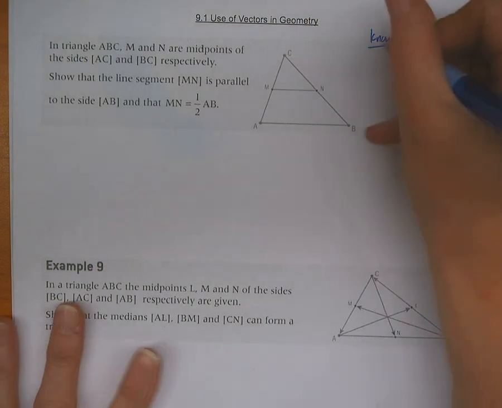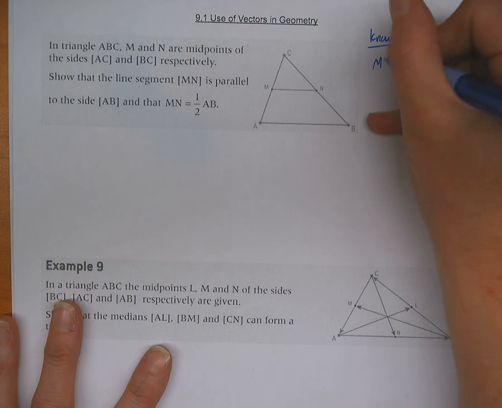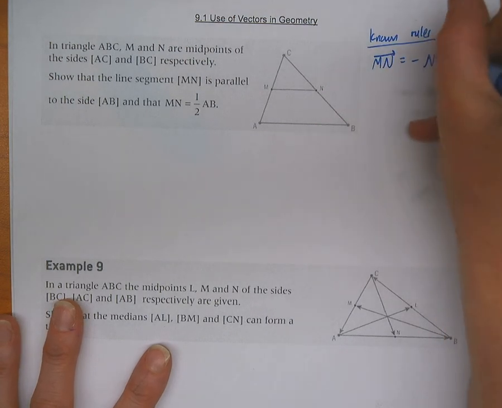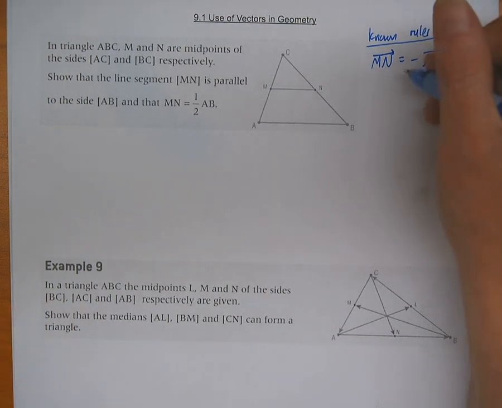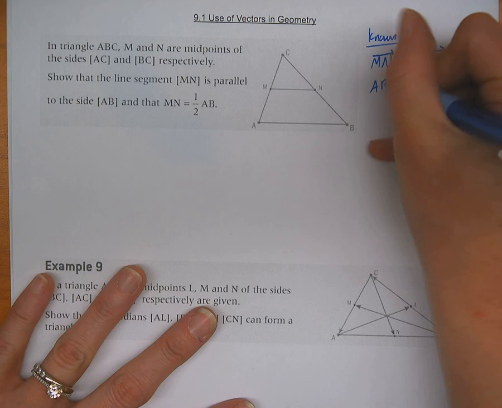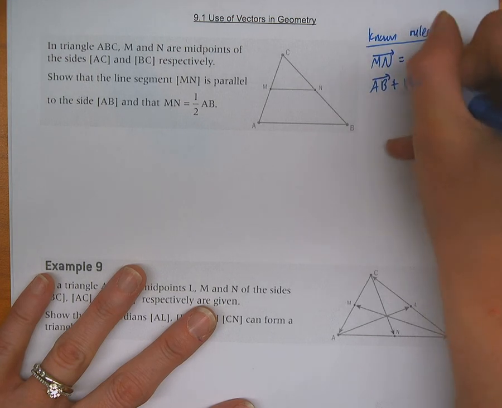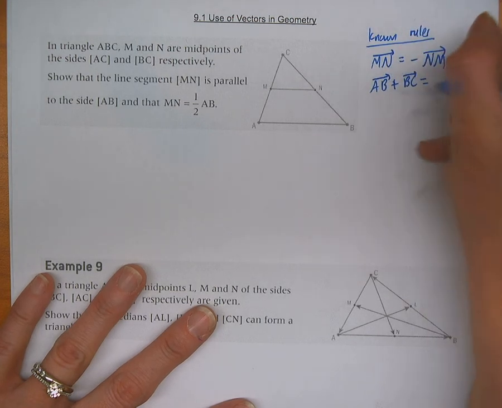One is that about opposite vectors. So if you have a vector like MN, that is exactly the opposite of vector NM. Or the triangle rule is if you have AB plus BC, that is going to be AC.